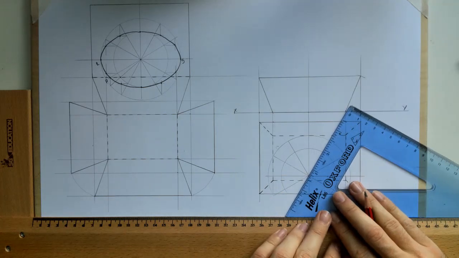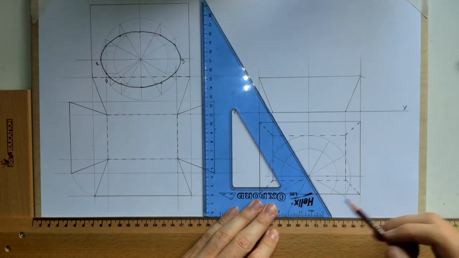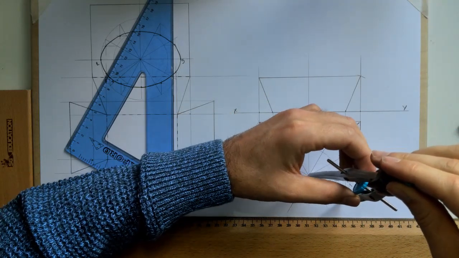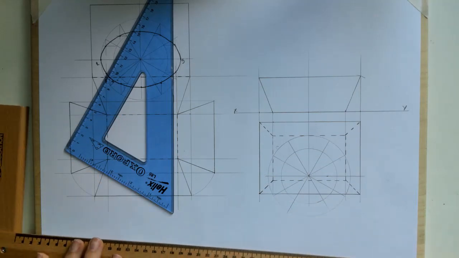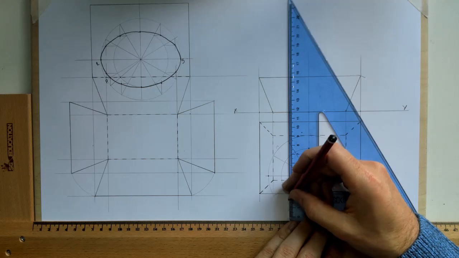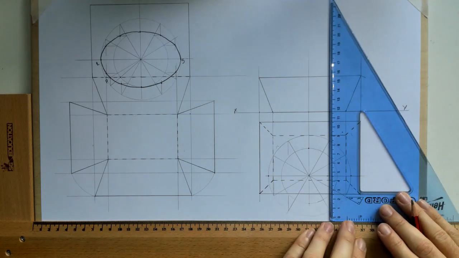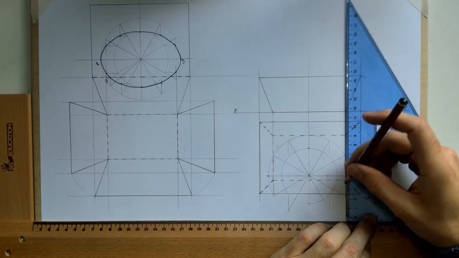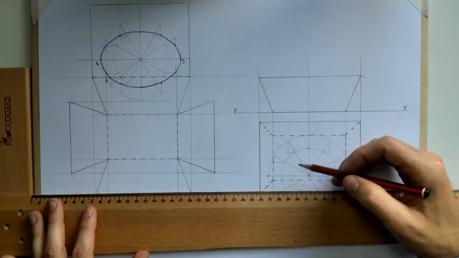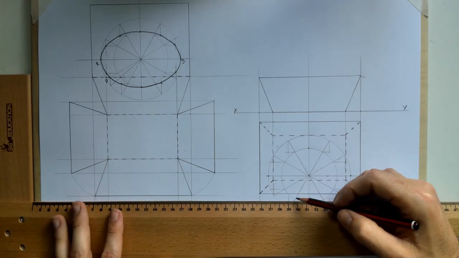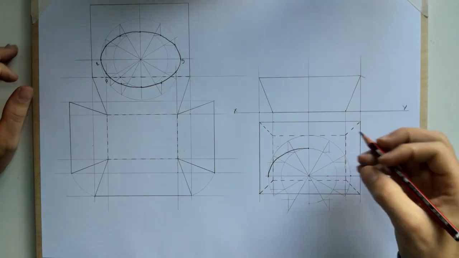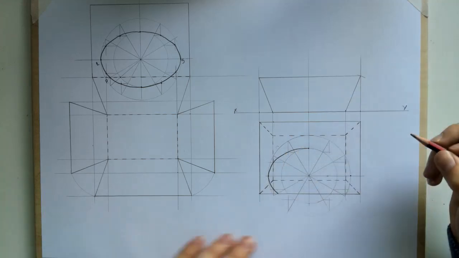To go one more as well, just for accuracy. Need to draw as far as the line. I don't need to go past it.